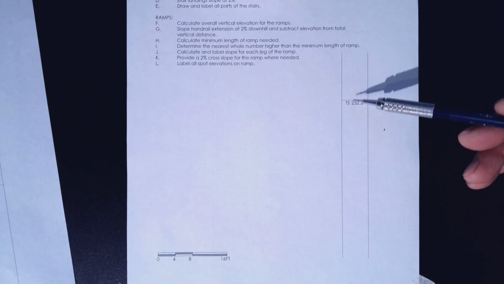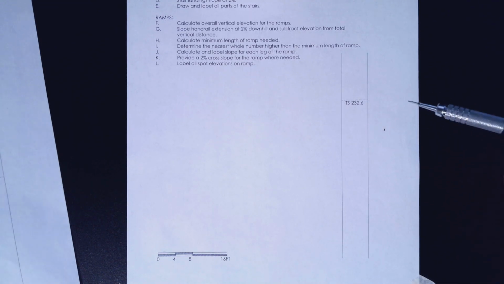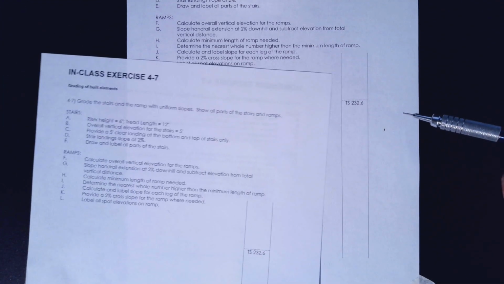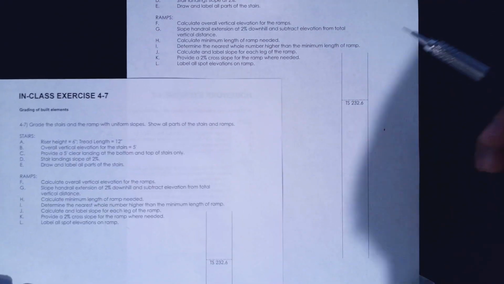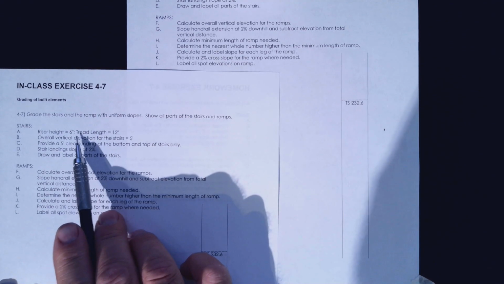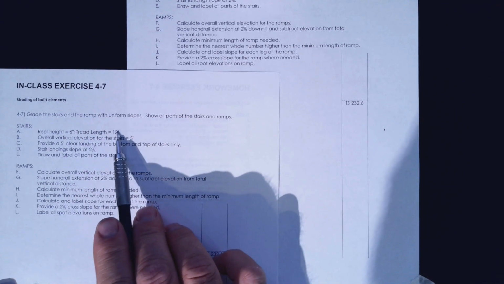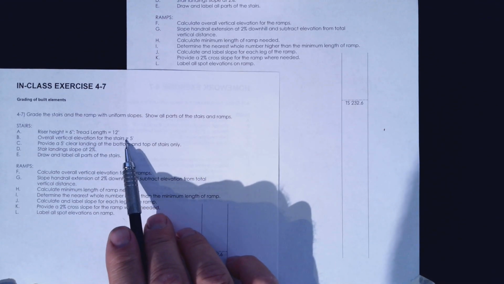First thing we're going to have to do is draw what we know, and that is the stairs. So I'm going to move this because it doesn't fit on this page. It tells you the riser height for the stairs is 6 inches and the tread length is 12 inches. The overall vertical elevation of the stairs is 5 feet.